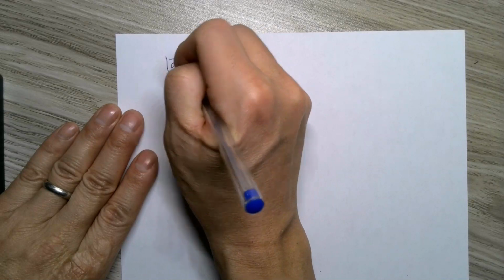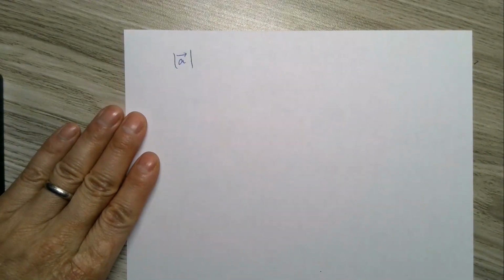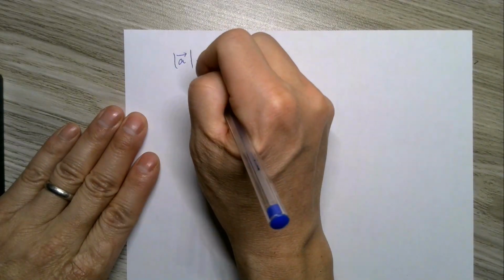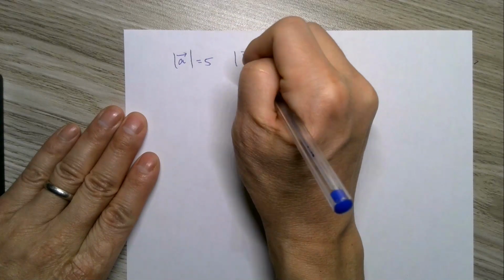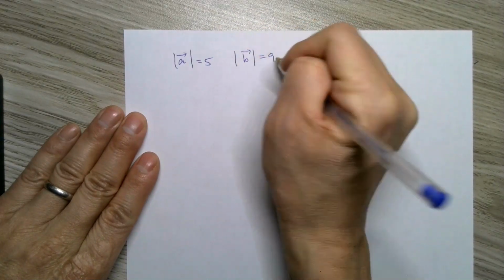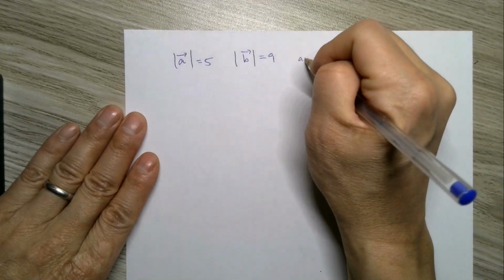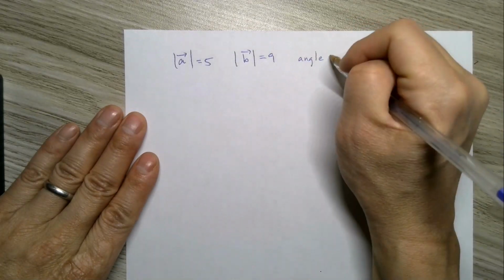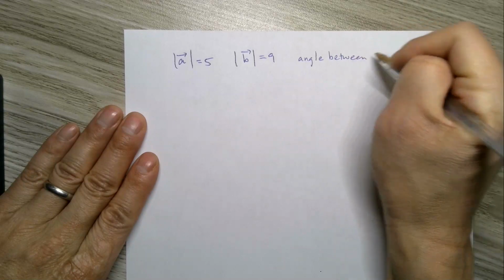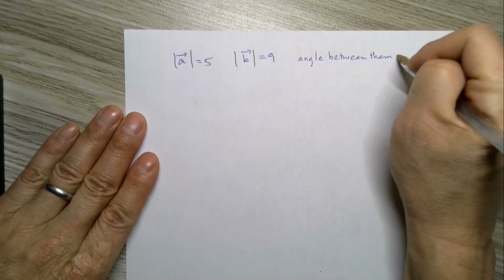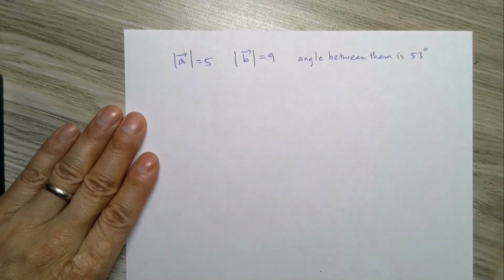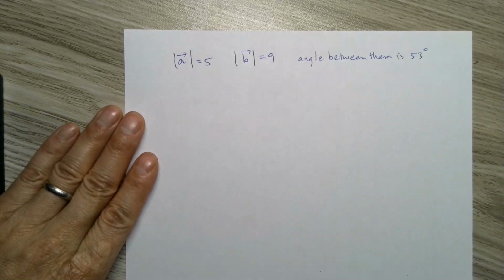Okay, so we have vector A, and its magnitude is 5, and we have vector B, its magnitude is 9, and the angle between them is 53 degrees.